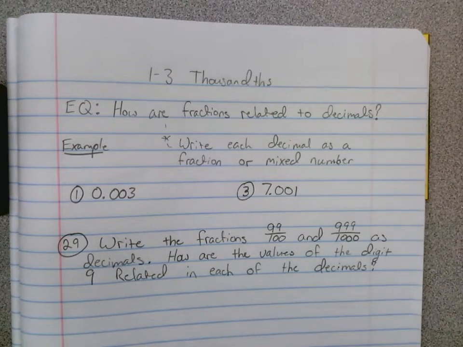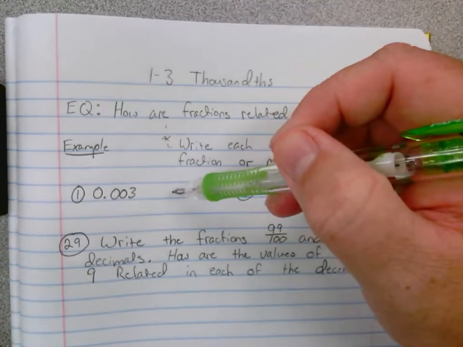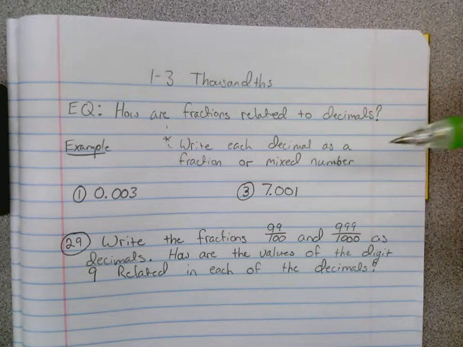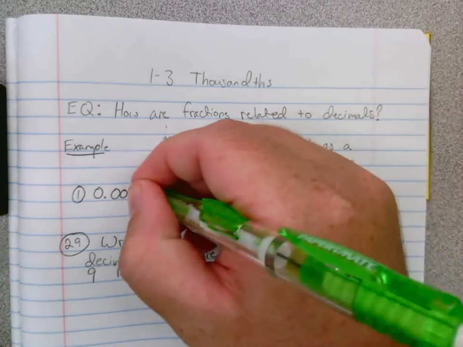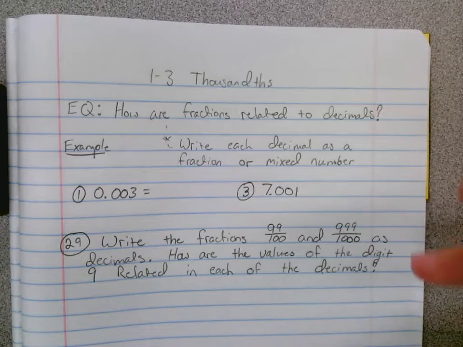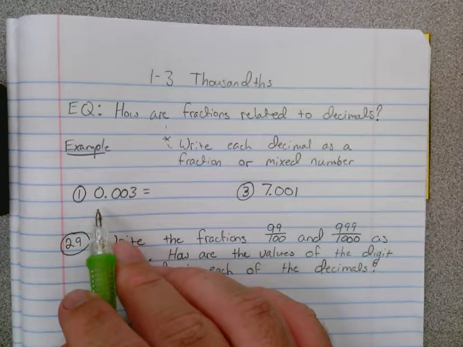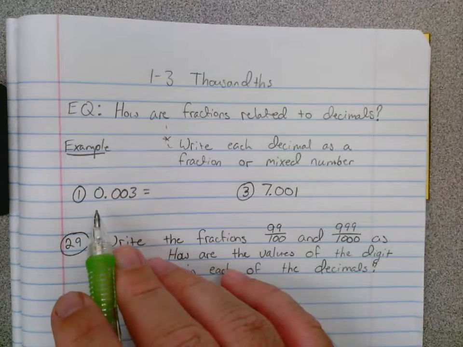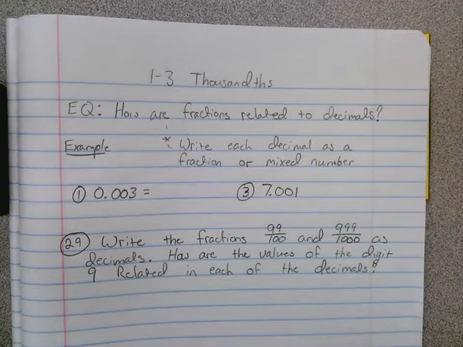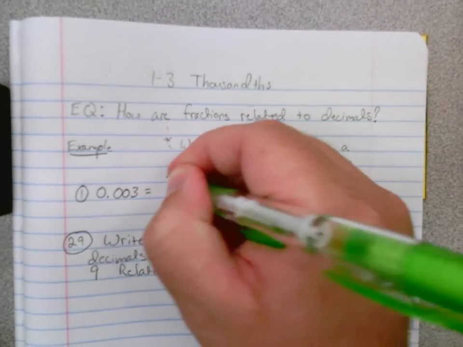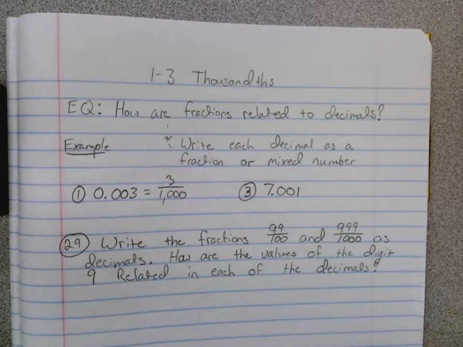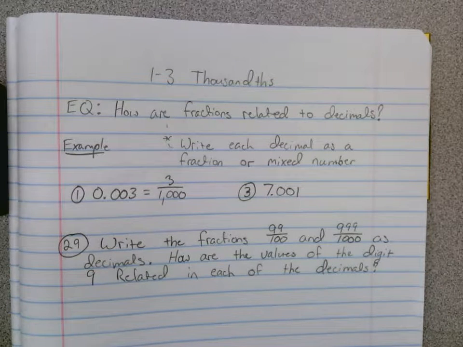Okay, so for example 1, we have 3 thousandths written in decimal form, and the directions are: write each decimal as a fraction or a mixed number. What I always do when I work with decimals is read what I'm seeing. So I don't say 0.003. I look at that and I say 3 thousandths. So that would give me 3 over 1,000. As long as you're always reading the decimal properly, they're usually really easy to turn into fraction form.